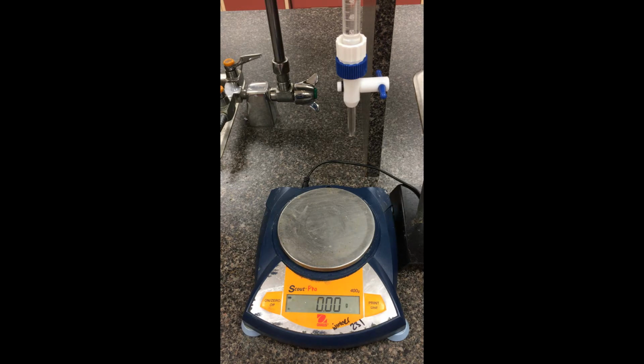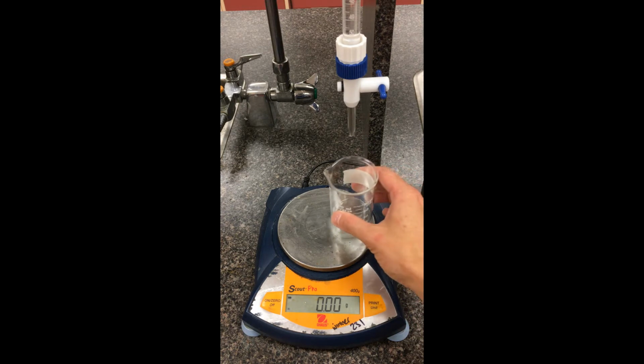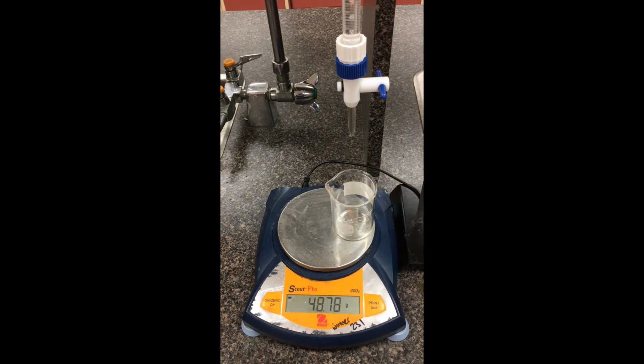So to start off here, I have an electronic balance. It's already been zeroed. I'm going to be using a beaker to be holding the liquid, so I'm just going to put that on the side here. You could record the mass of the beaker first, so that's 49.28. If you're doing an error, you can do a plus or minus, say, 0.01.